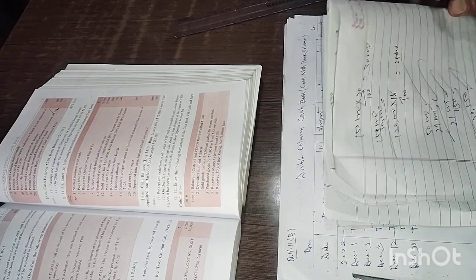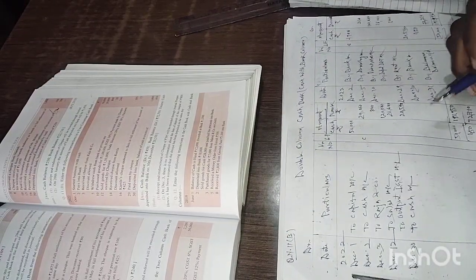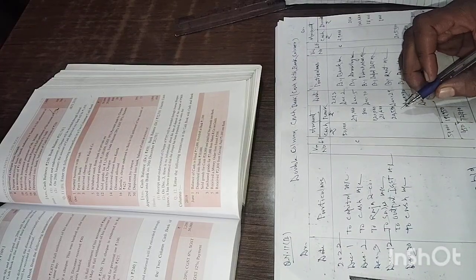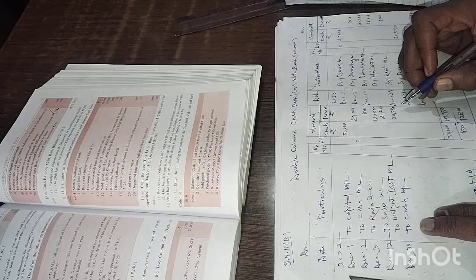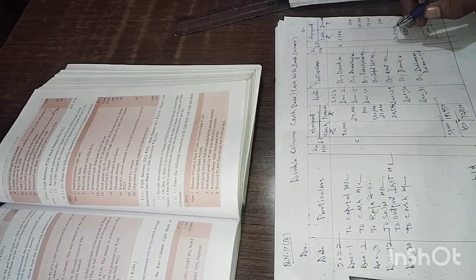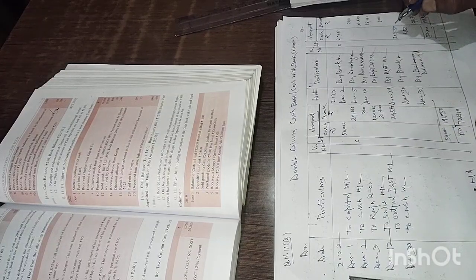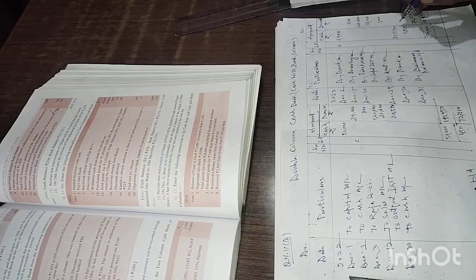This amount will be deposited into bank on 30th December. The entry will be bank account debit to cash account. So in the debit side of the bank column we write To cash 20,550, and in the credit side, in the cash column, By bank account 20,550.